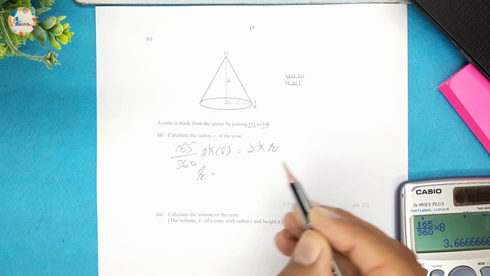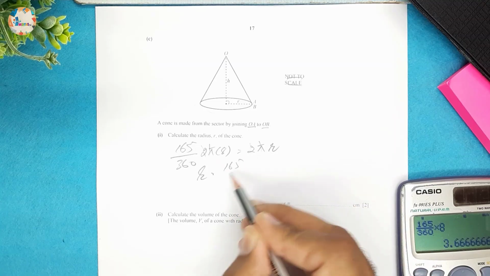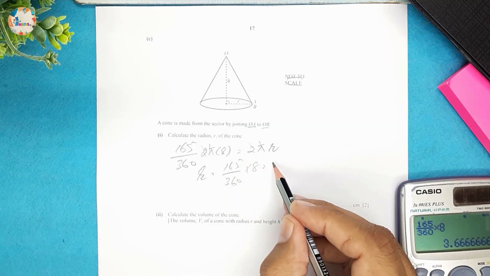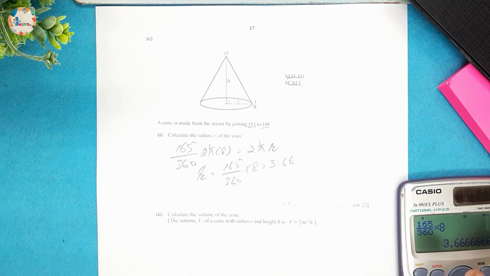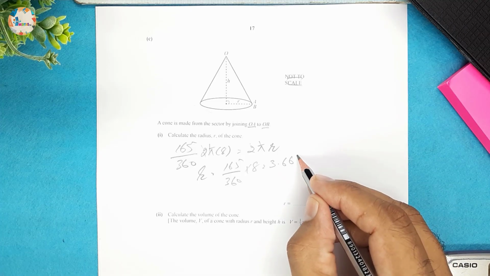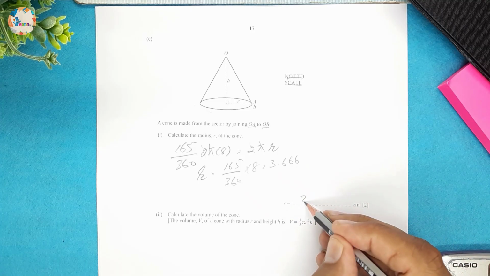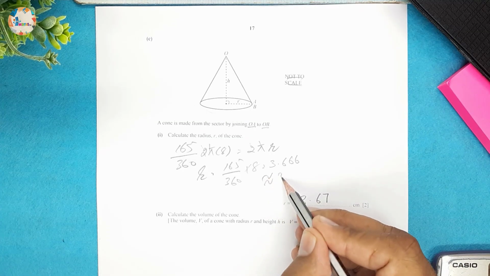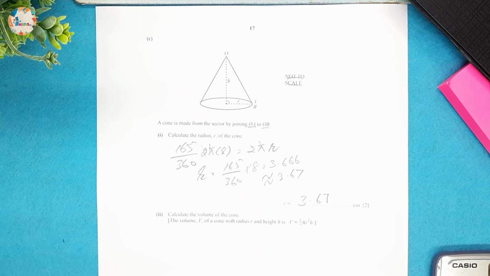So r will be equal to 165 over 360 into 8, which is equal to 3.66, basically 3.667. So we can round to 3.67. So rounded as 3.67, this will be our final answer.